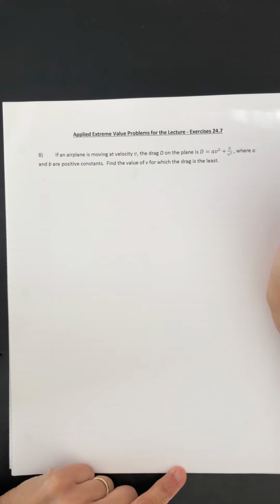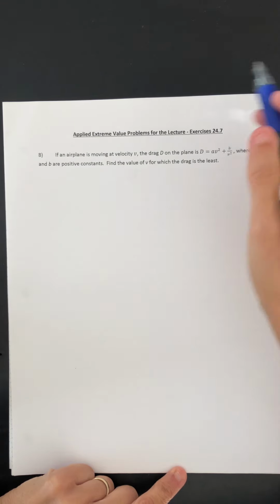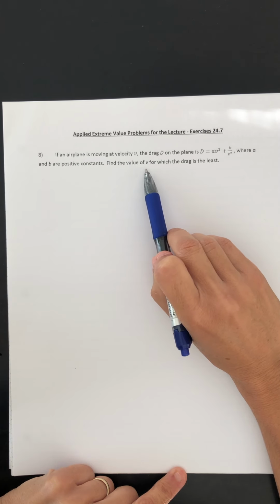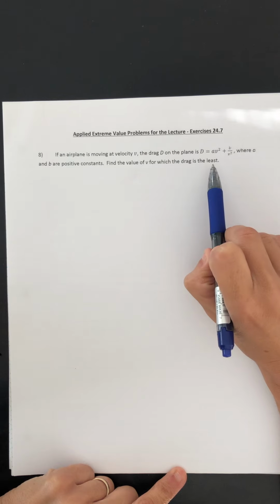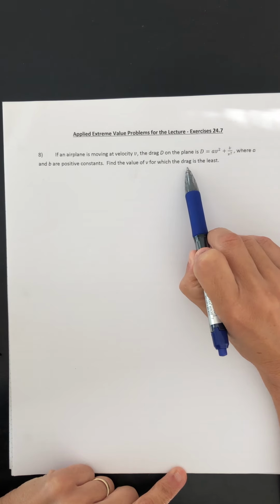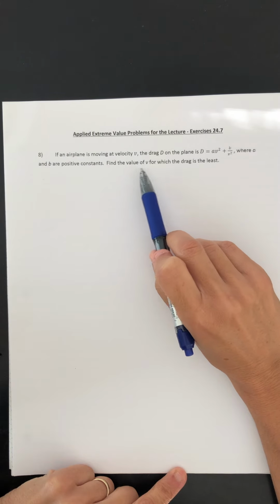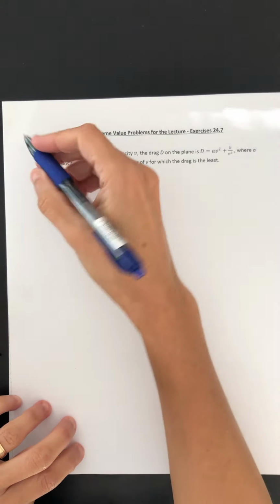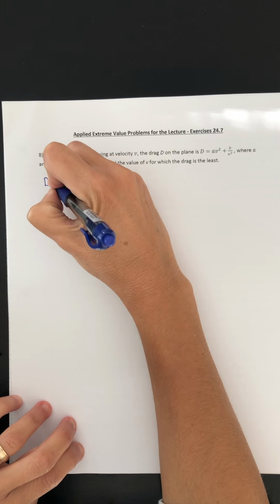Find the value of v for which the drag is the least. Okay, so we want the value of v that minimizes the drag. Determine v such that d is a minimum. So that's what we're trying to do.